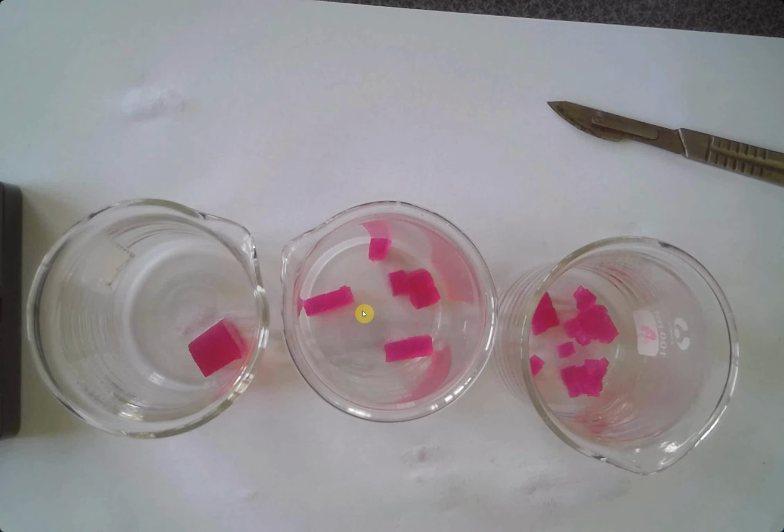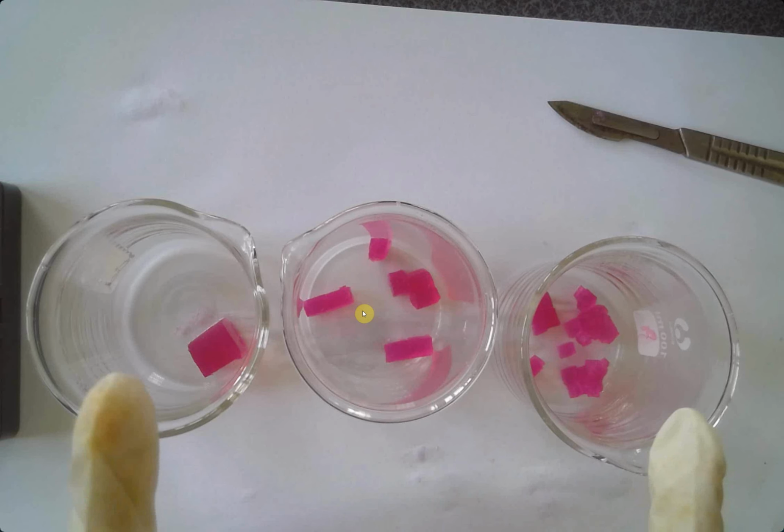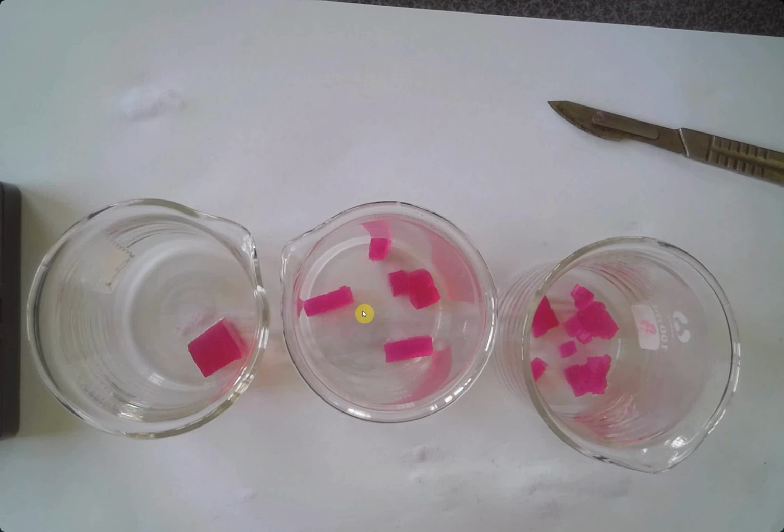Yes, because I've used the same cubes initially. Do I have the same surface area? No, because I've chopped them differently. Which one has the most surface area, do you think? This one or this one? The one on the left or the right? The right. And that's because I've chopped it up a lot. Yeah? So, what we're going to do is see that effect of that surface area to volume ratio.